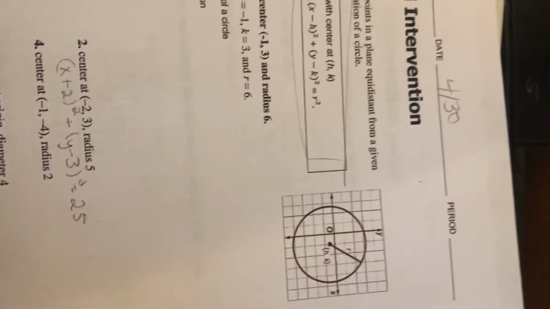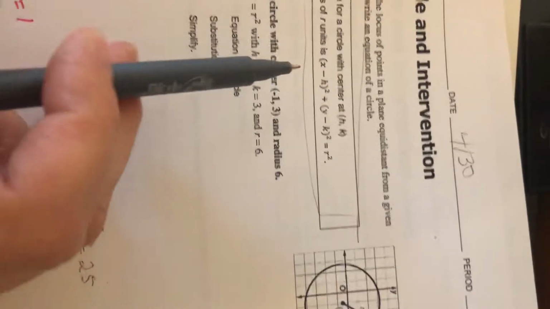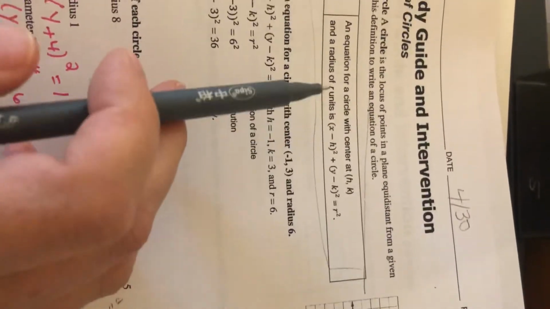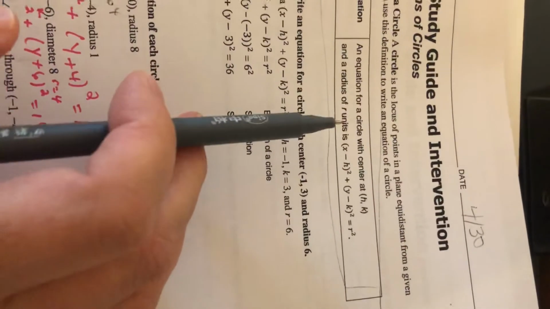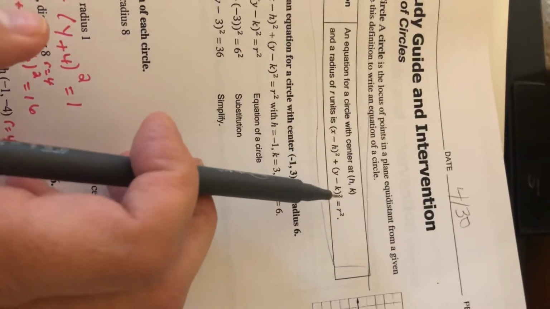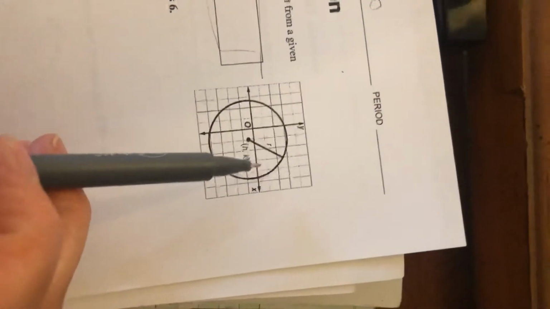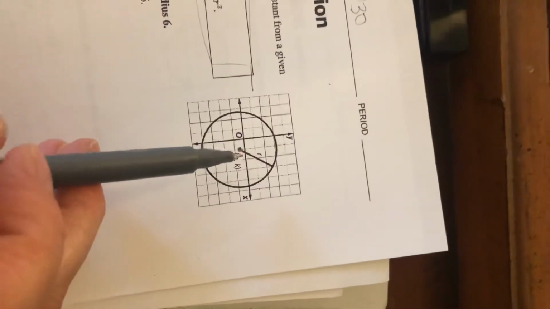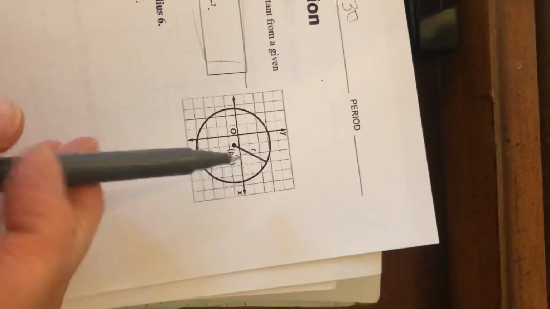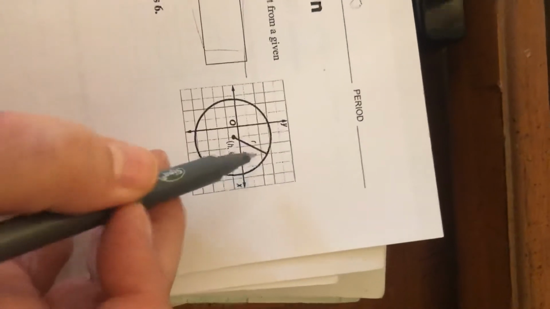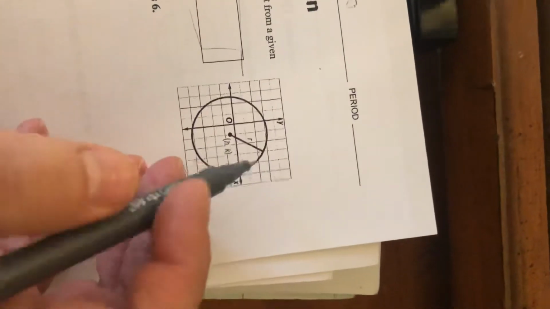Okay, geometry. We are going to take a look at 10.8, the equations of circles. And here is our standard form of the equation of a circle. So the center is at (h, k) and r is the radius. So if I look at this diagram, here's the center of the circle and this is the radius. And it is just the distance formula.